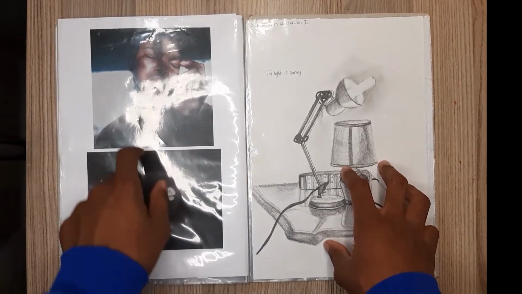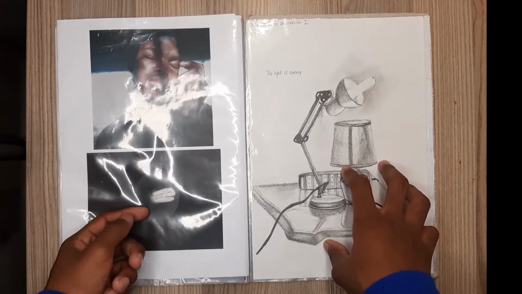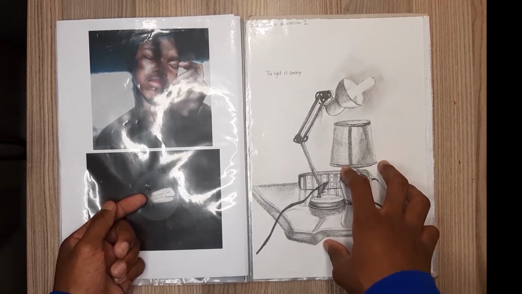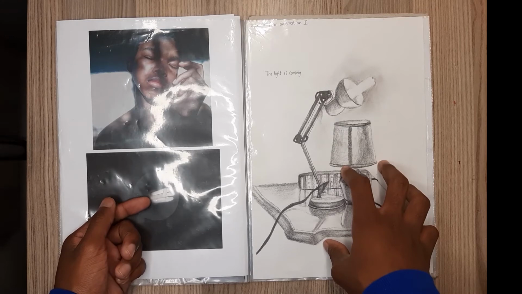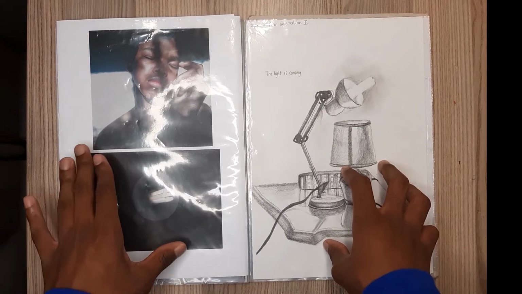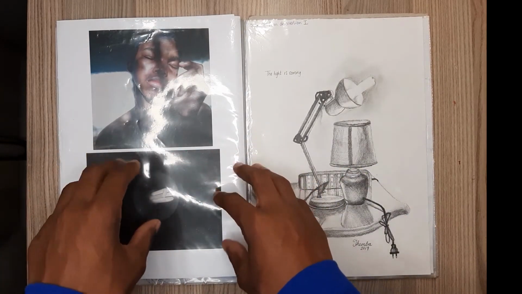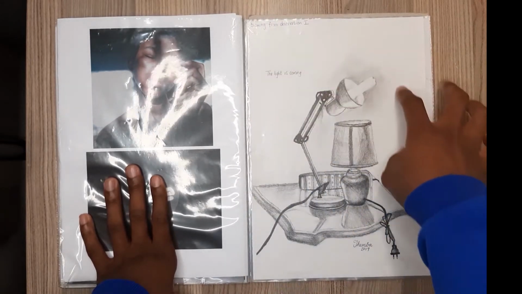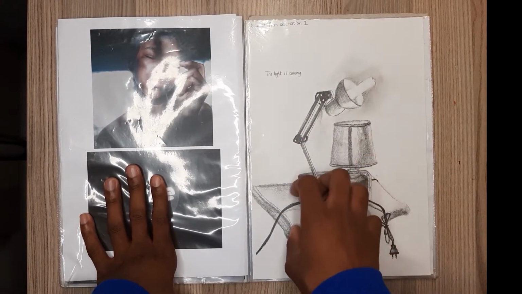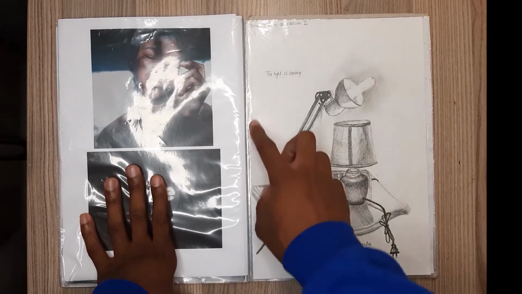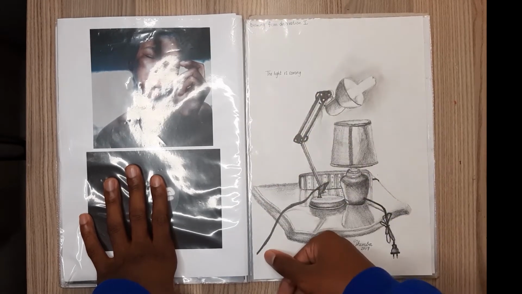This is 2 of the other photos as well, self-portraits, and a lamp light, focusing on light and everything. Speaking of light, I also have these lights, a still life of lights, called The Light Is Coming, because I was obsessed with that song.